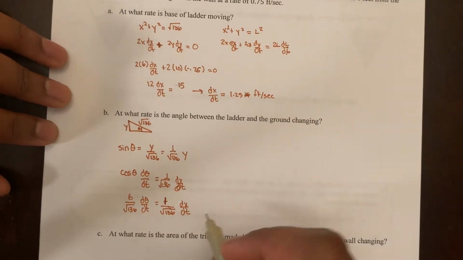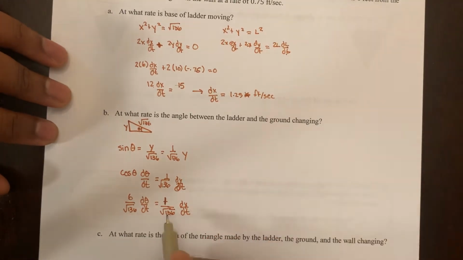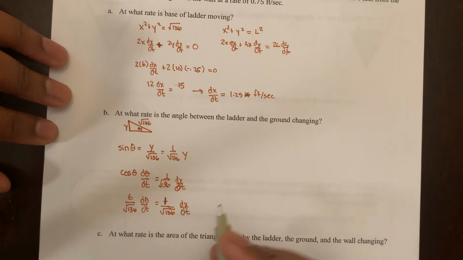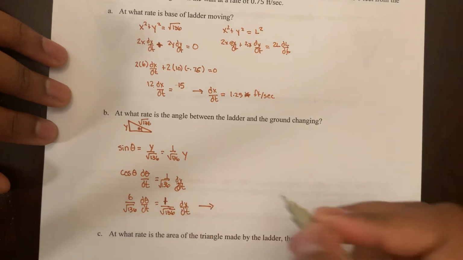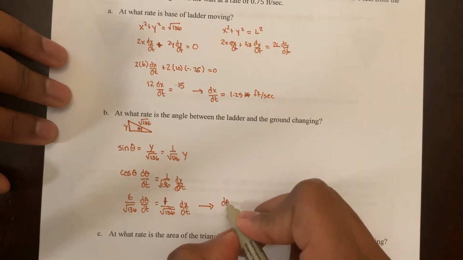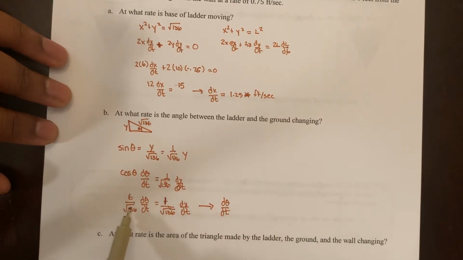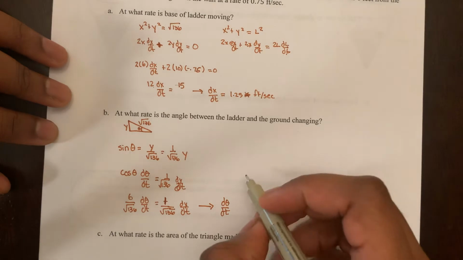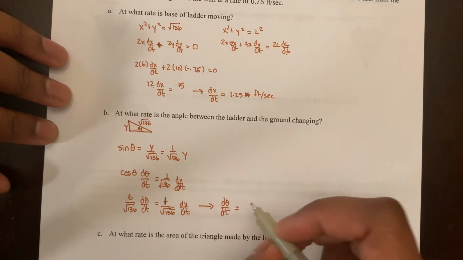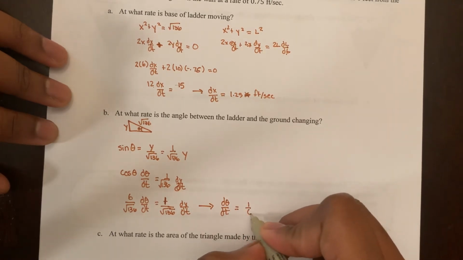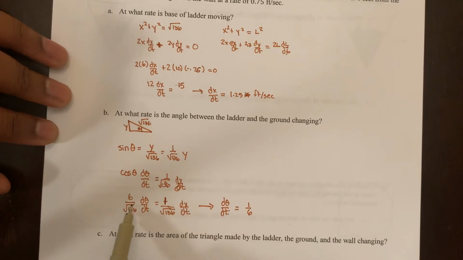And we know dy over dt is, what was it, negative 0.75. So if we simplify this, if we multiply by the reciprocal, we're going to have d theta over dt equals 1/6, because if we multiply by root 136 over 6, it would cancel out on the right side and leave us with a 6 in the denominator.